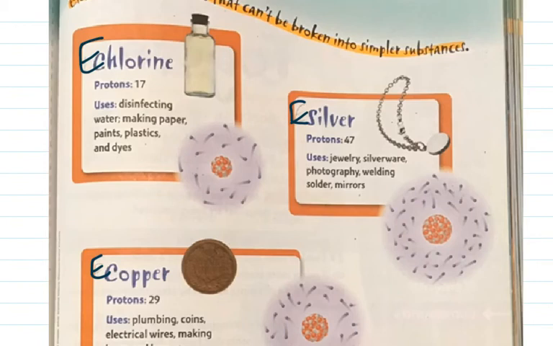Silver. That is one messed up E on silver. I'm sorry. Okie dokie. Silver is typically used in jewelry. We kind of knew that. Silverware. We definitely knew that. Photography. Wait, really? Welding. Yes. So welding, solder, yep. And mirrors. There's silver in mirrors? Yes, there is, my friend.